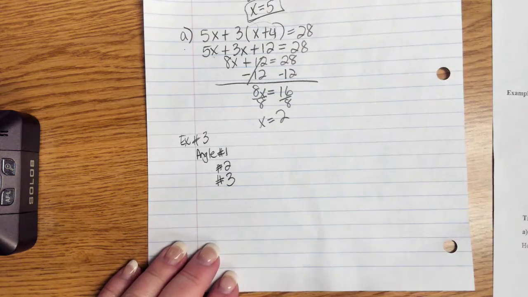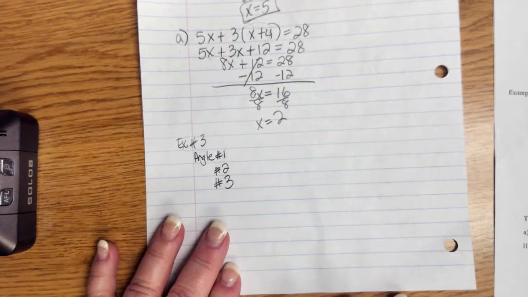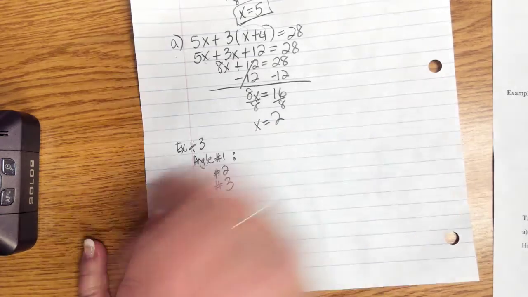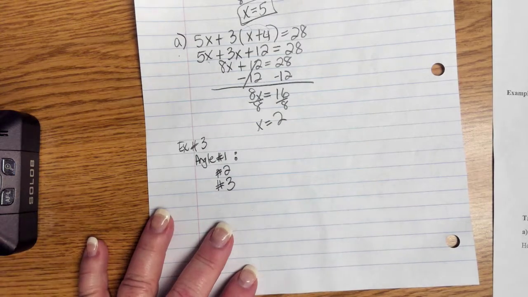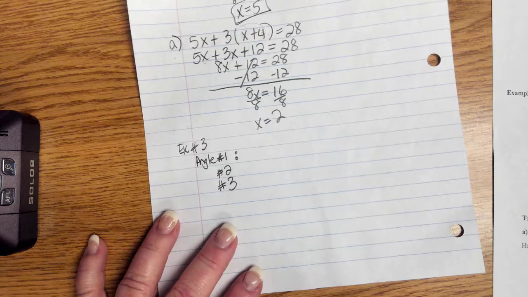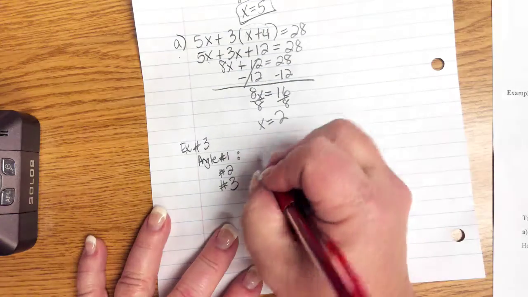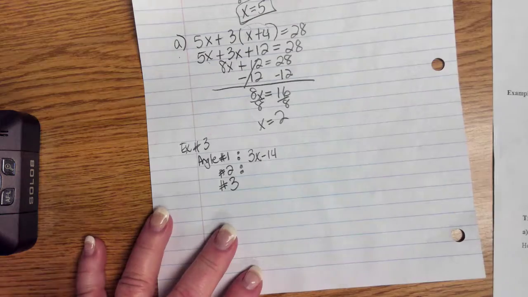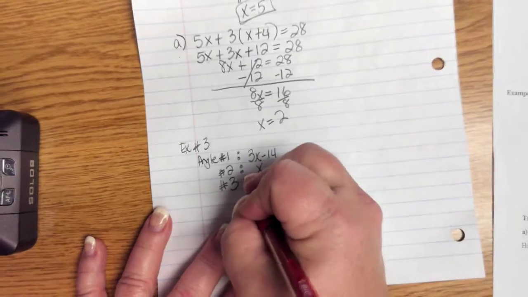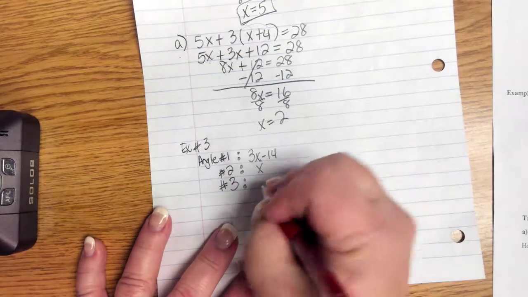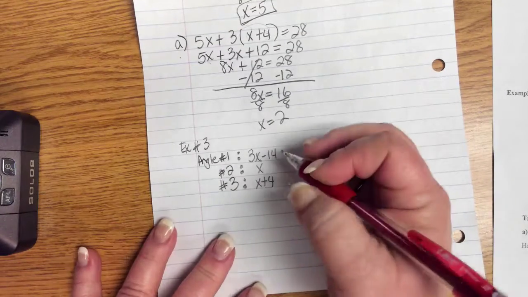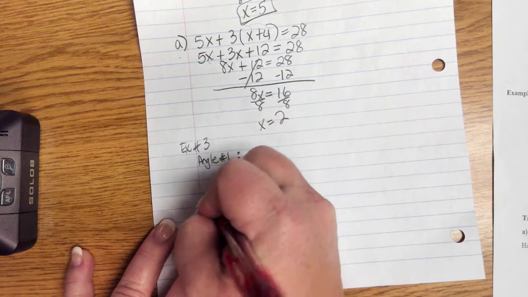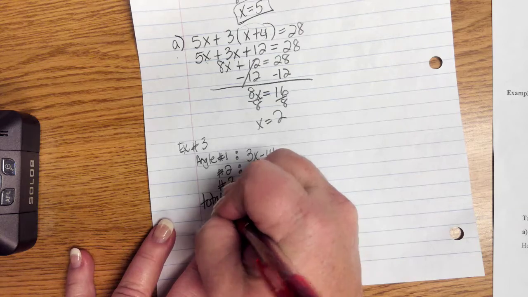All right. So, what was angle number 1? It told you in the little sentence what angle number 1 was equal to. 3x minus 14. So 3x minus 14, and angle number 2 is just x, and angle number 3, x plus 4. And it even told you, which it always will not, you're going to need to have some things in that handy-dandy toolbox of your head.